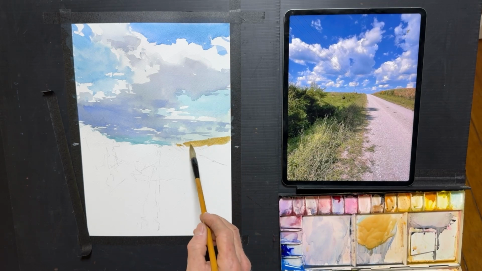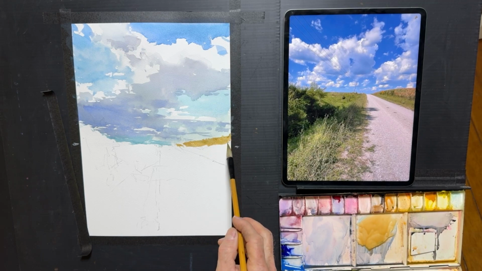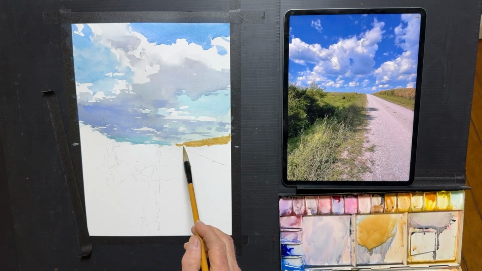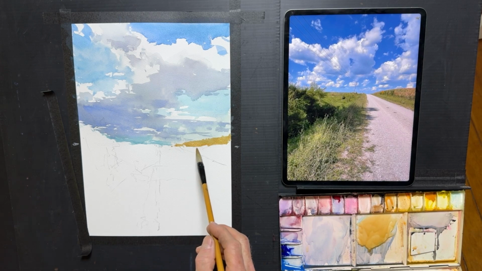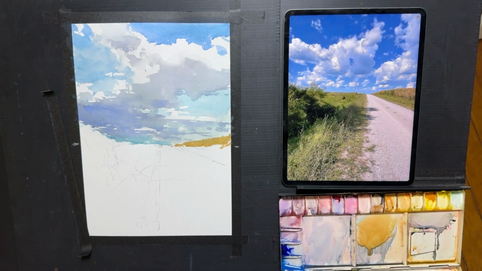Probably should get a little less paint on that so that the top edge I'm going to make sort of ochre-ish. Bottom edge I'm going to get a little greener. So let's get some Prussian right into that and some dirt.